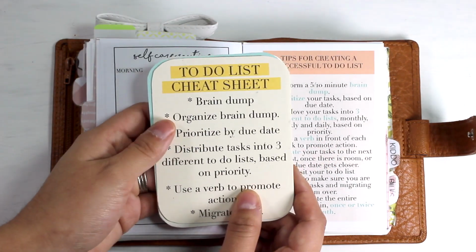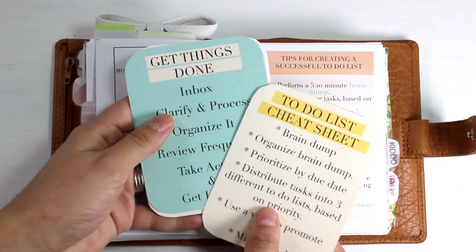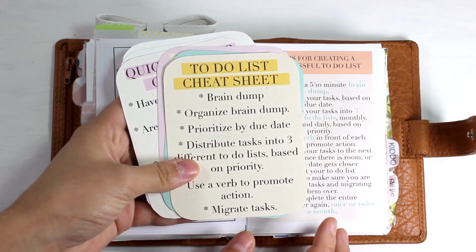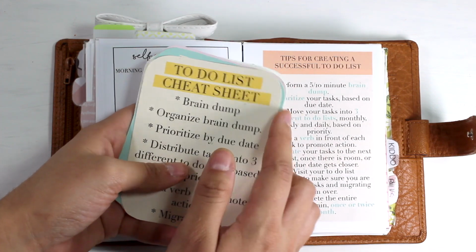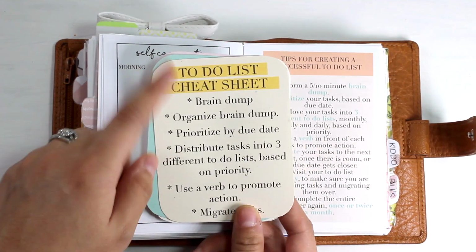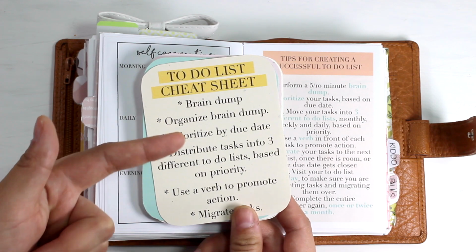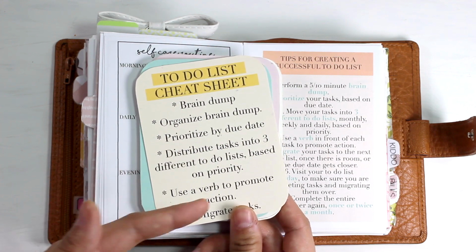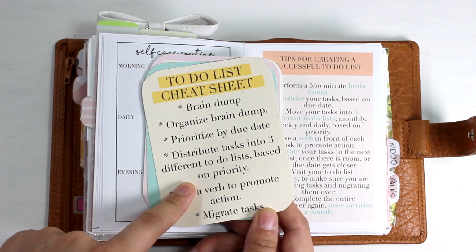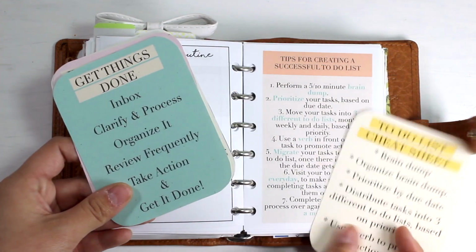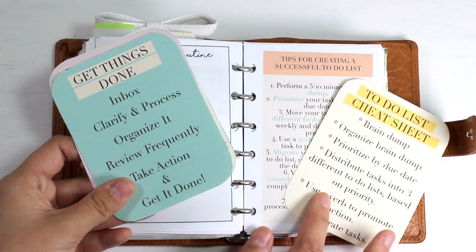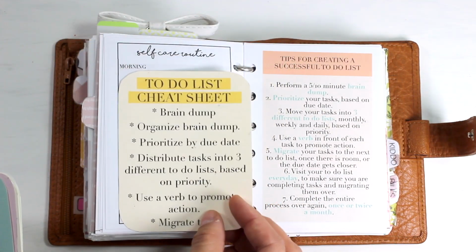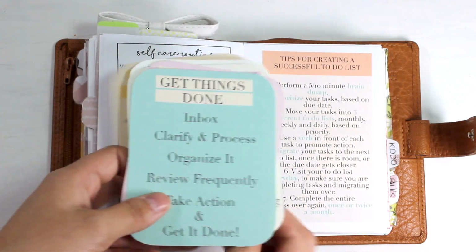So the next pocket cards are planning pocket cards, and these were created to help you be a little bit more productive and go along with the to-do list bundle. The first one here is a to-do list cheat sheet. This says brain dump, organize brain dump, prioritize by due date, distribute tasks into 3 different to-do lists based on priority, use a verb to promote action, and migrate tasks. So this is exactly what we talked about here, but a lot more condensed so that you can keep it in the pocket of your planner and pull it out and reference it, especially when you're first starting this system.